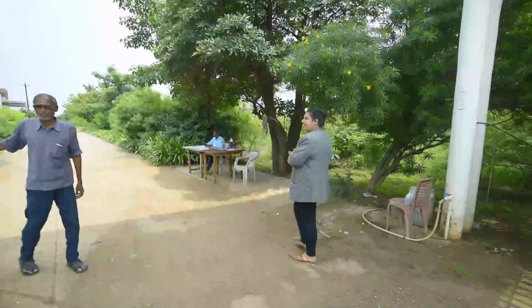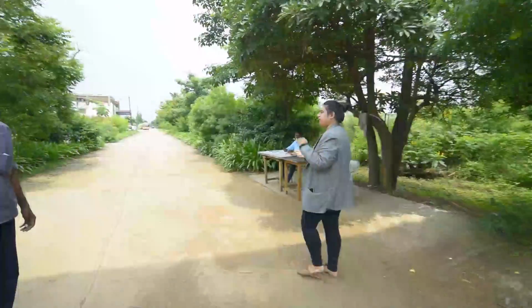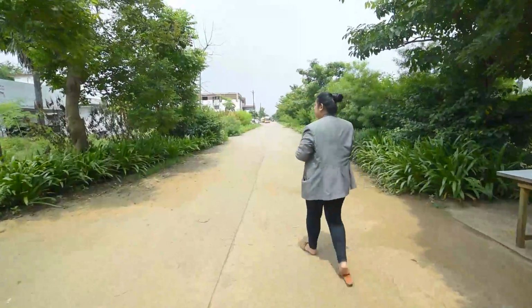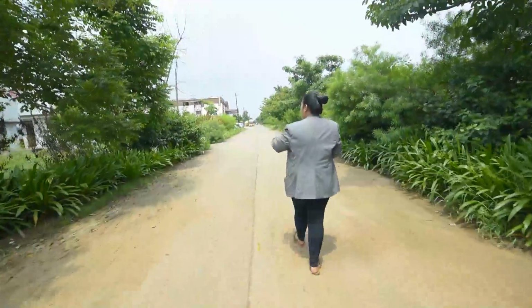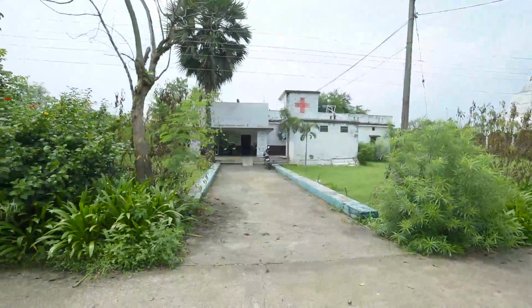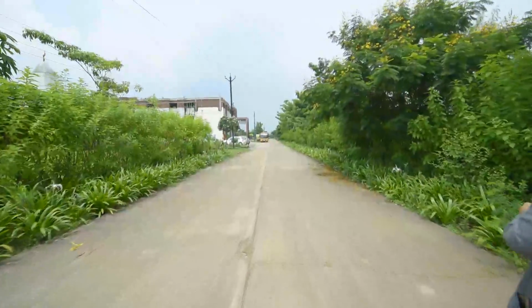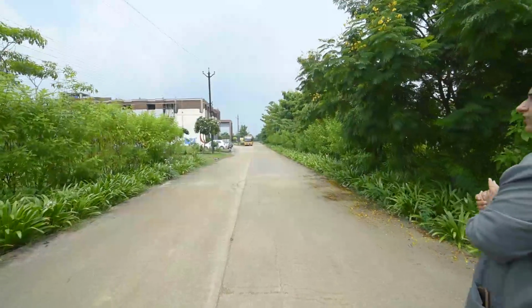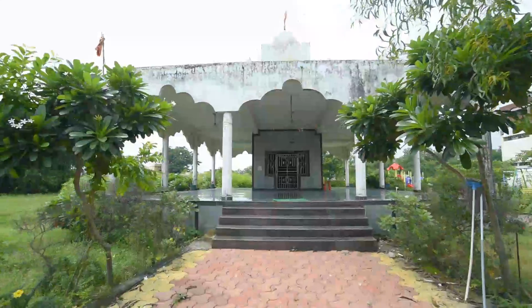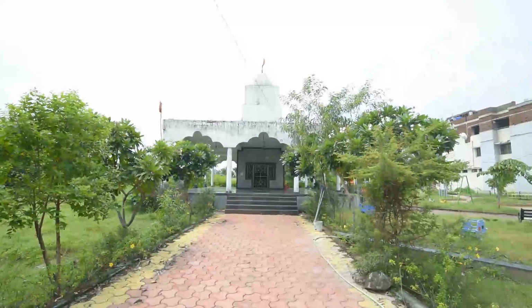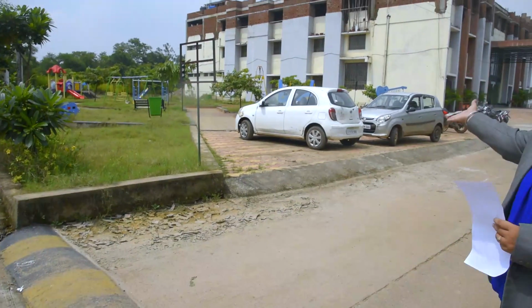Let's move ahead. Here on the right side, you can see our guards sitting, and on the left side, there's one security room for the guards. When we move ahead, we have one Jan Aushadhi Kendra. Next to the Jan Aushadhi Kendra, we have the Temple of Columbia Global School. Let's now move towards the next section.